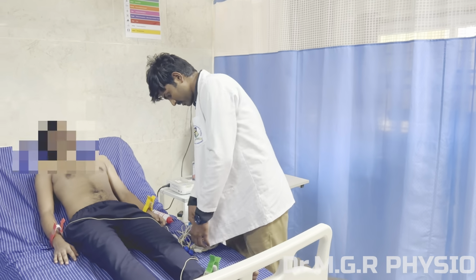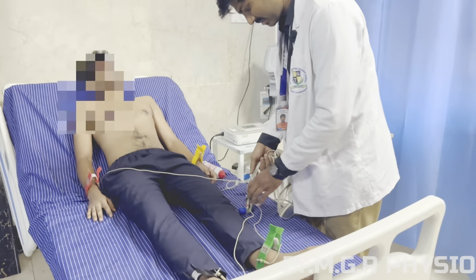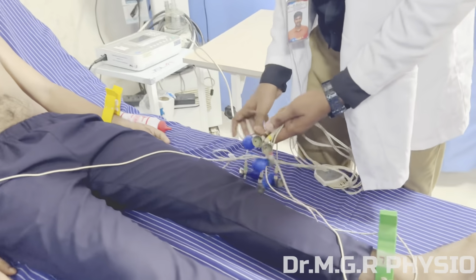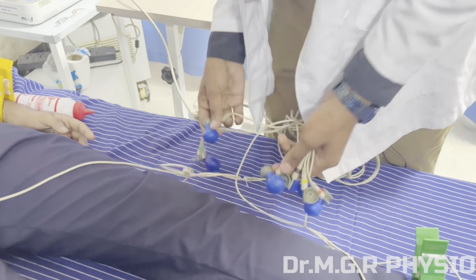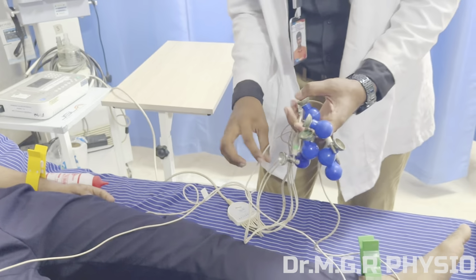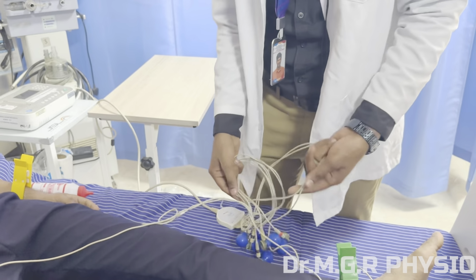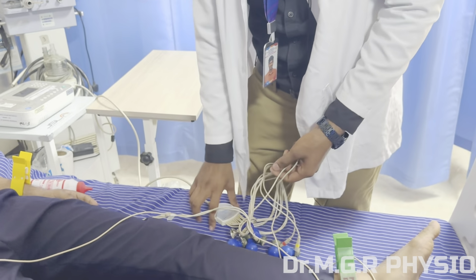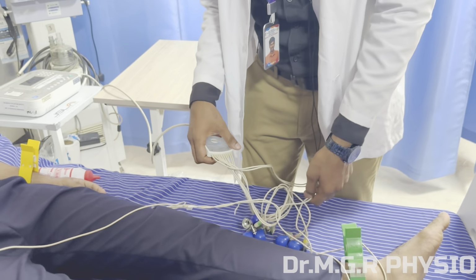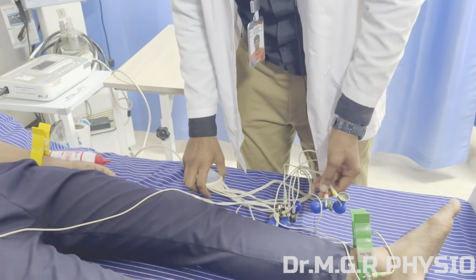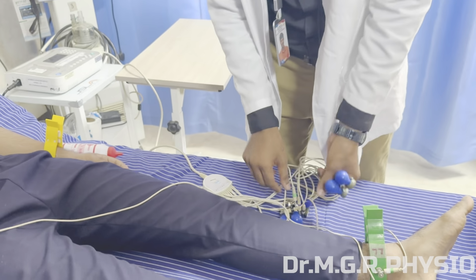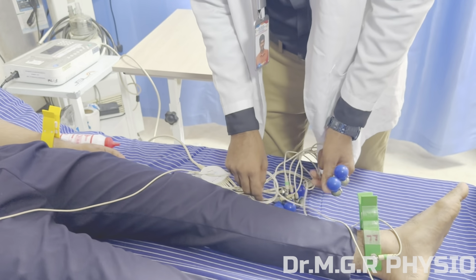Okay. Then we move on to the chest leads. As I said earlier, we have two systems, the AHA and the IEC settings. In the AHA setting, you have V1, V2, V3, which indicate precordial leads. Whereas in the IEC, that is this system, we have C1, C2, C3, which are the chest leads basically.